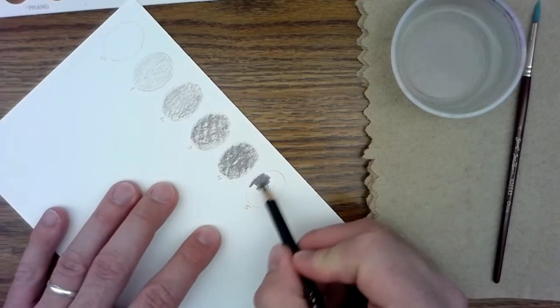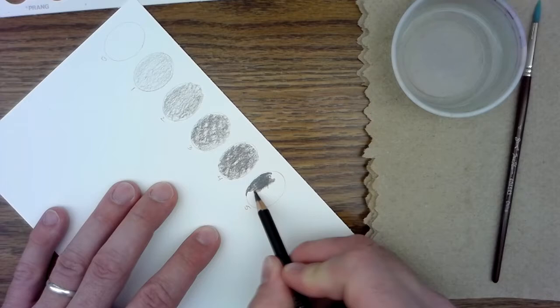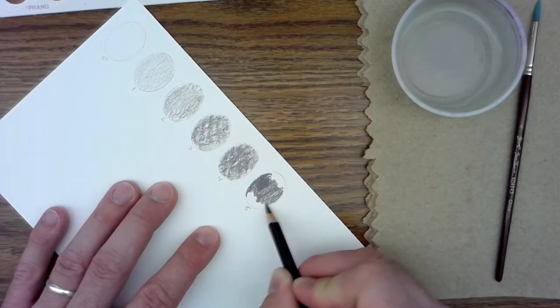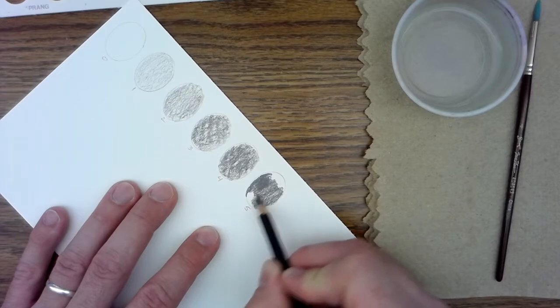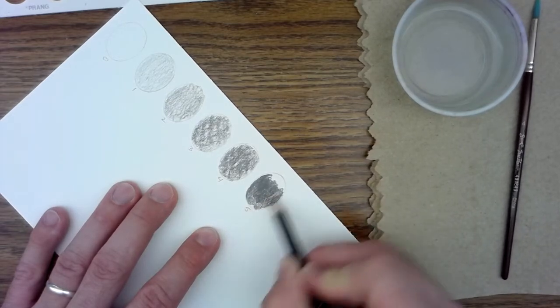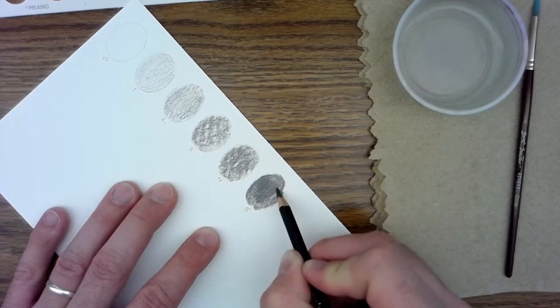On the 5 value, I changed my grip back to a writing grip, but I'm still doing the same movement. So it's not a linear blend. I'm doing the small circle, so it's a smooth area solid blend. And again, you're going to press harder to create a darker value.